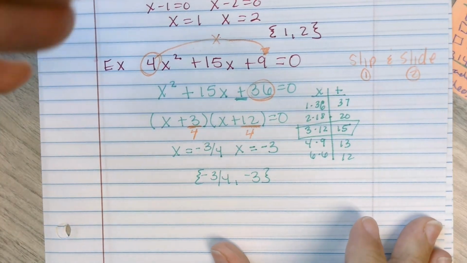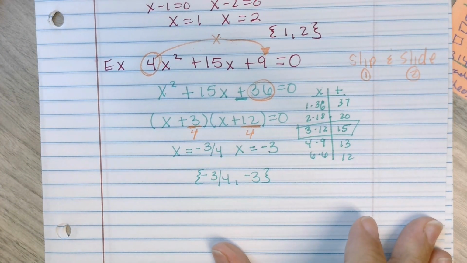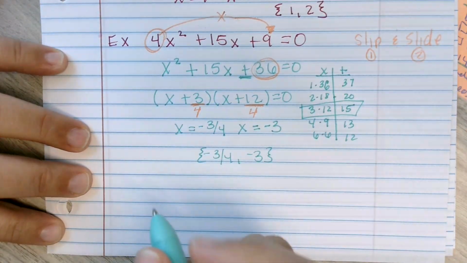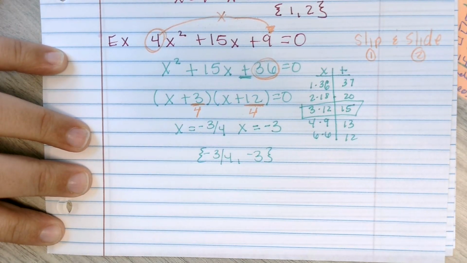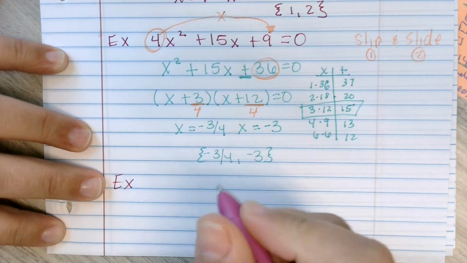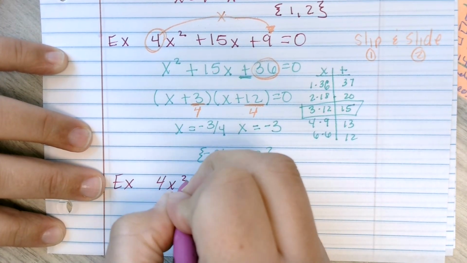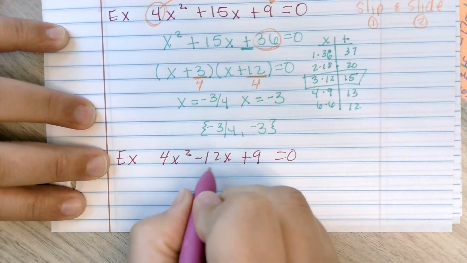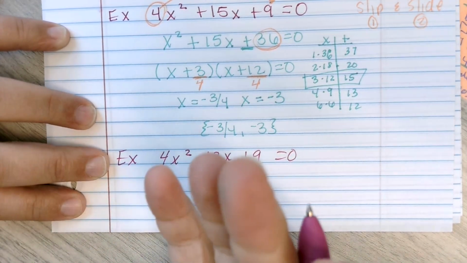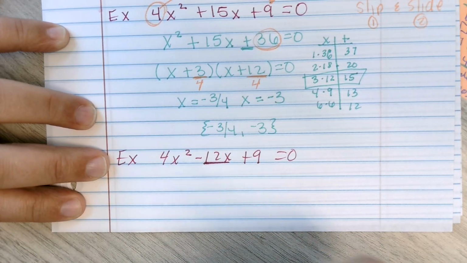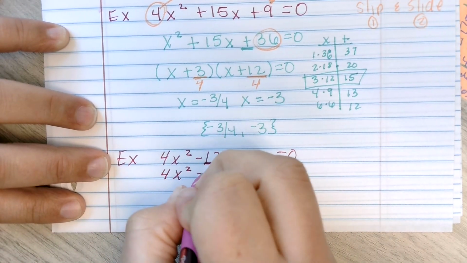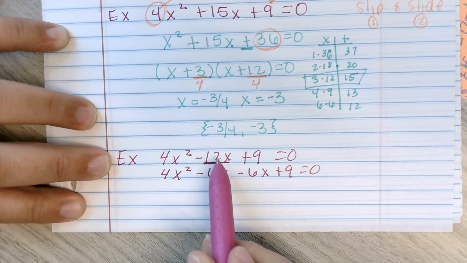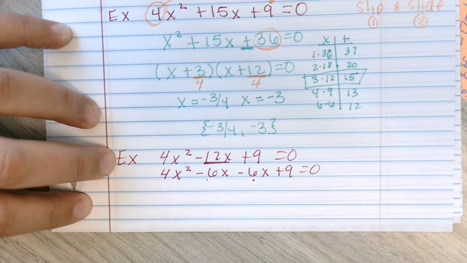Okay, I'm going to use another method this time called factor by grouping. You can split the middle term instead of moving that and using the slip and slide. So let me show you how to do that. In this example, I have 4x squared minus 12x plus 9 equals 0. So I'm going to split this 12. And the easiest factor for me is 6 plus 6 is 12. So I'm going to split that as a negative 6x minus 6x plus 9 equals 0. So this 12 became negative 6 minus 6.